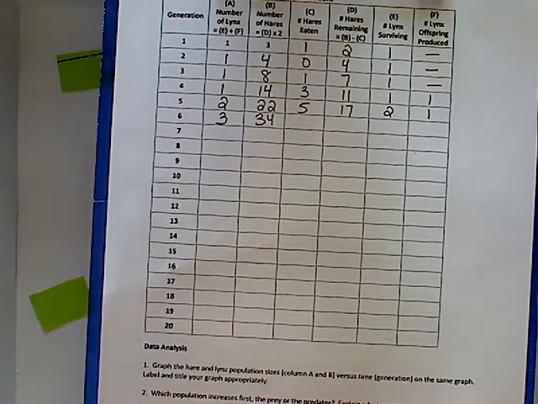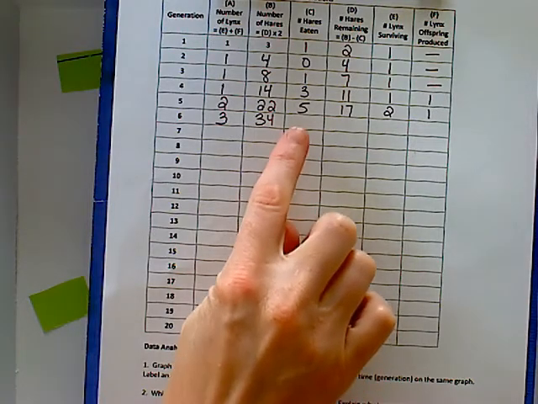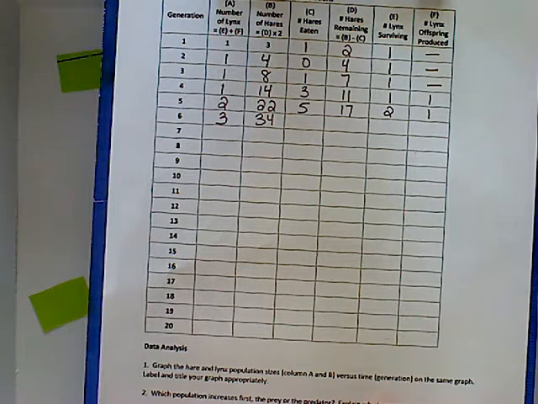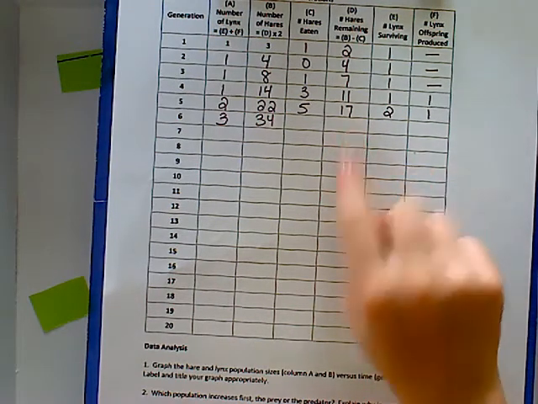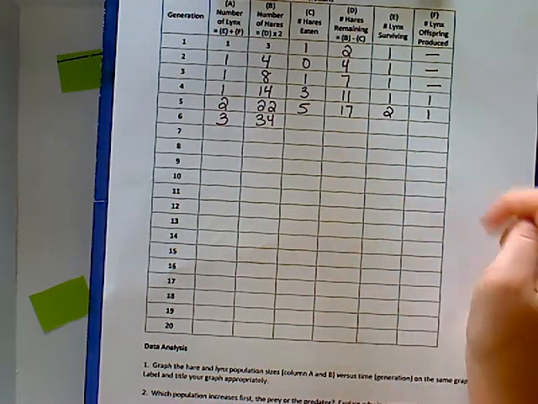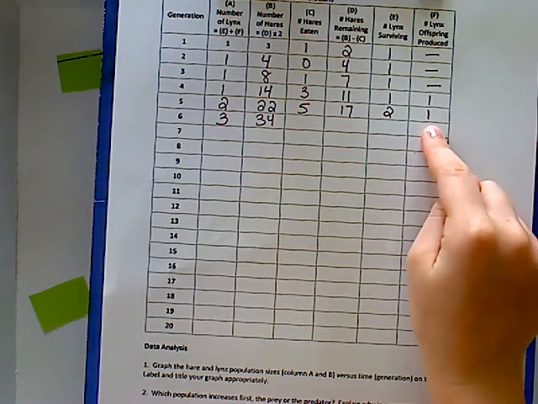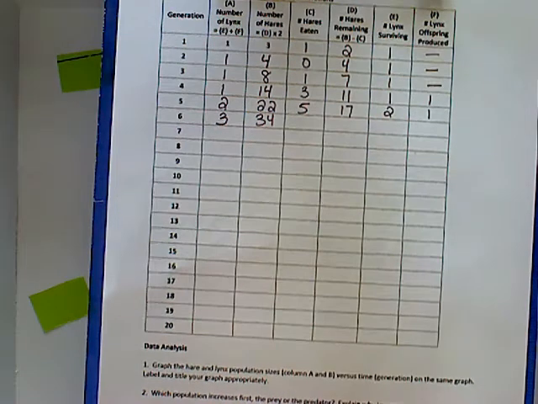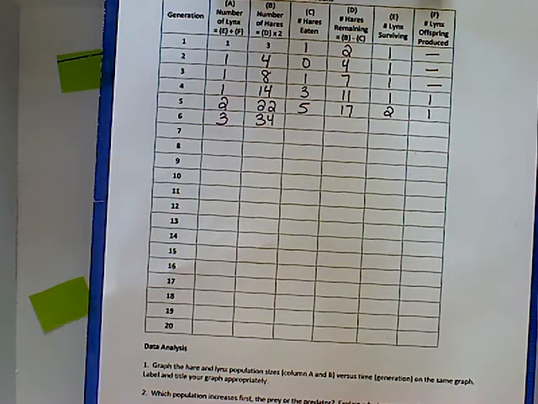So in that last generation, we had 5 hares that were eaten. That means there were 17 that survived. We had our original 2 lynxes, plus one of them ate 3 hares, so it reproduced. So now in our next generation 6, we have a total of 3 lynxes and 34 hares.